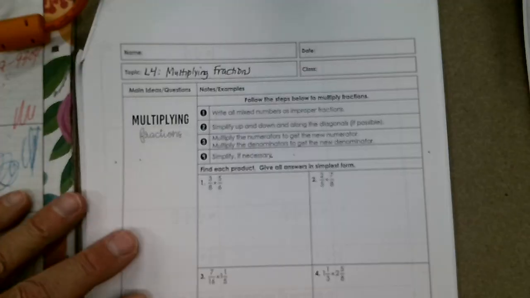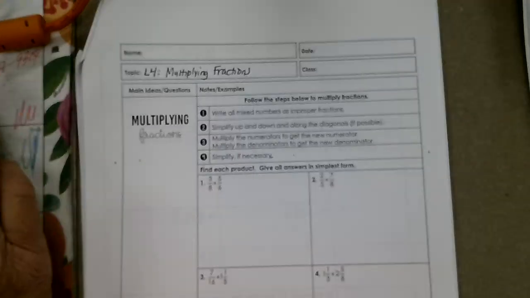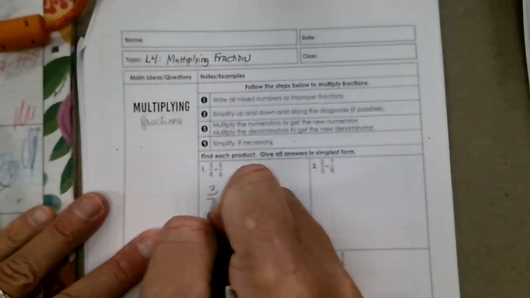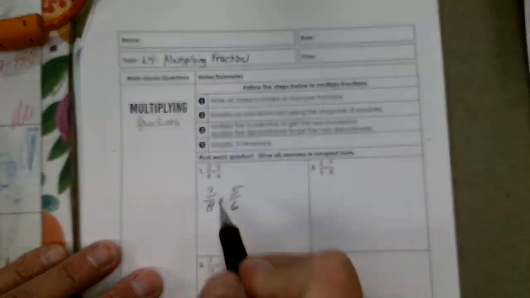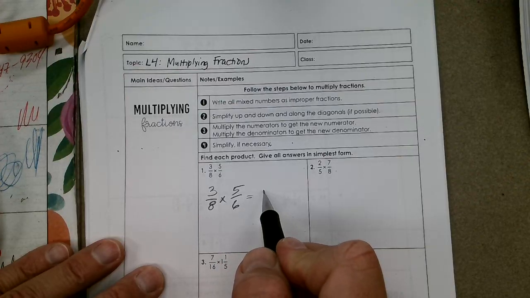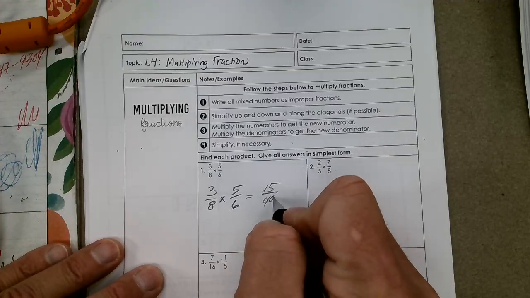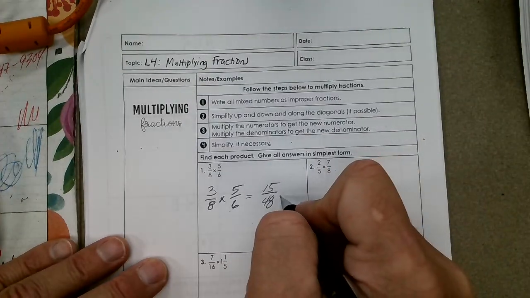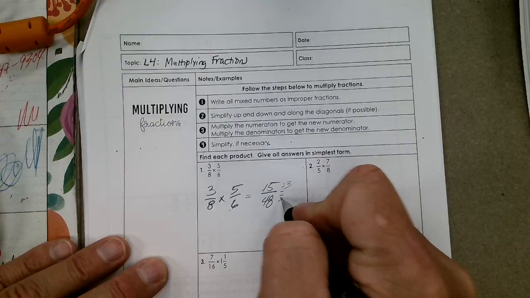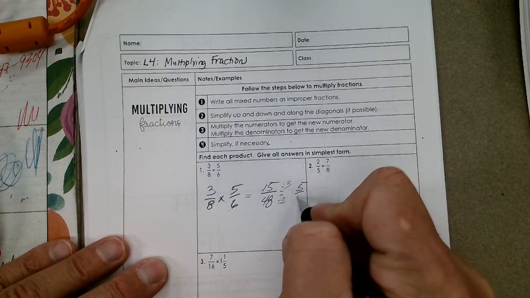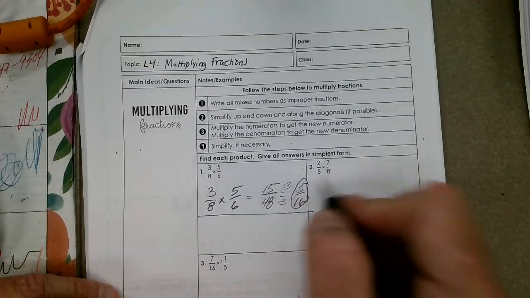All right, so to multiply fractions is pretty easy. If they're simple fractions, you can multiply the top and the bottom and get the same answer. So watch what I mean. We're going to go 3/8 times 5/6. Generally, when we multiply, we multiply the top and get an answer, and we multiply the bottom. And generally what happens is we end up with a fraction that needs to be reduced. Then we would simplify both of these down, divide both by 3, and end up with 5/16.